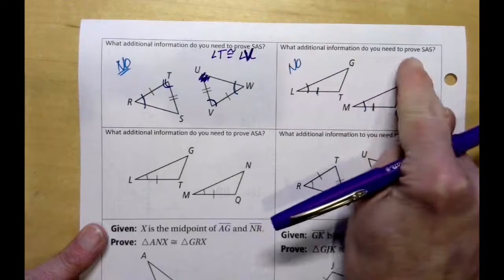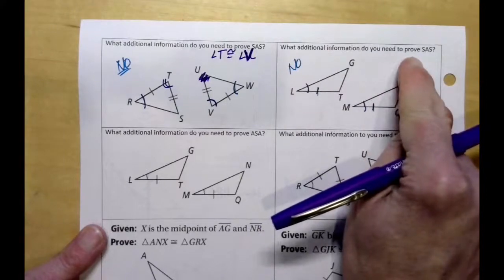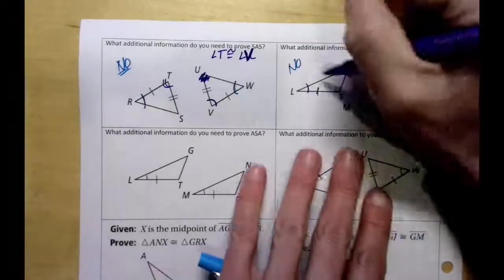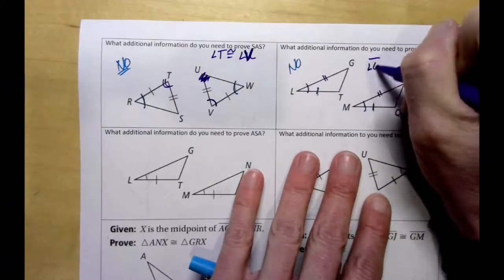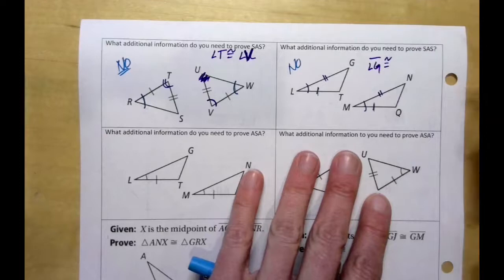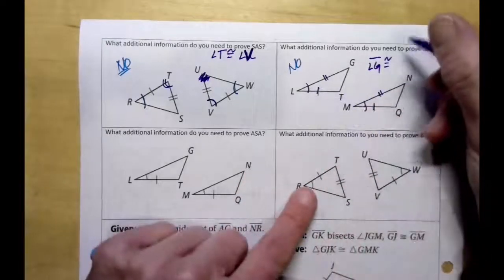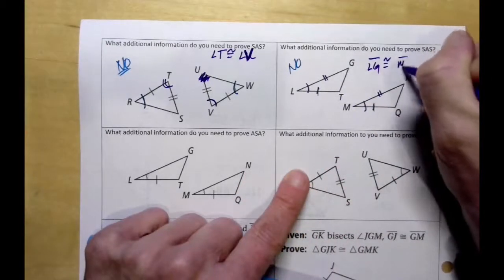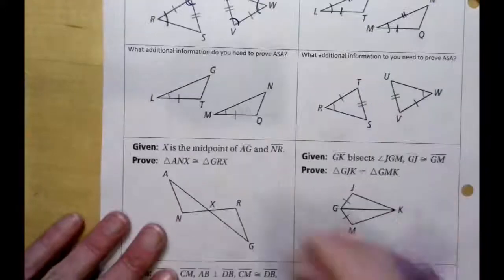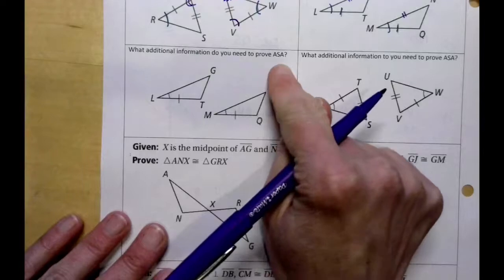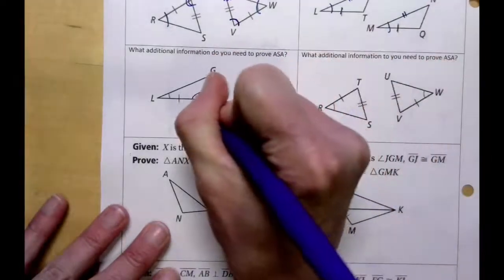What additional information do you need to prove side angle side? I'm going to need that segment LG. Make sure I get my order right here. Segment LG is congruent to segment MN. Now we're cracking. What additional information do you need to prove angle side angle?